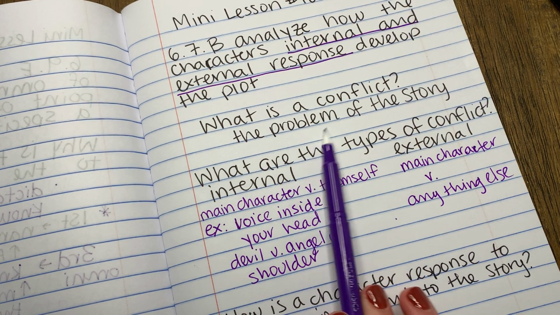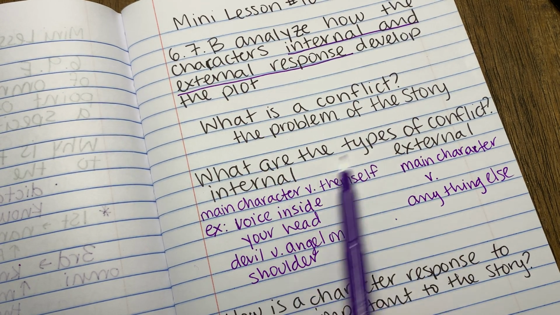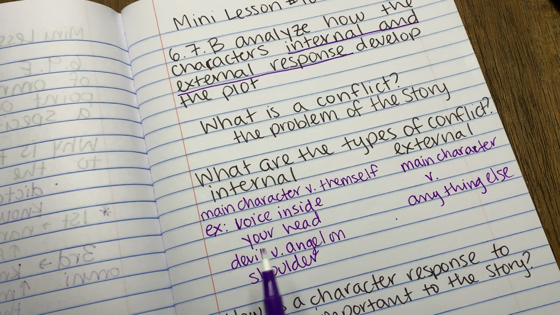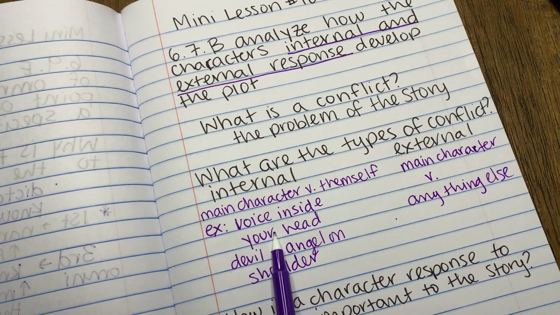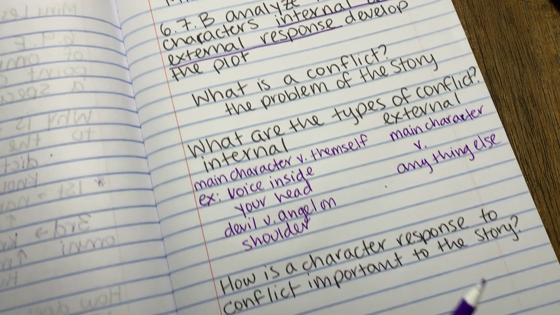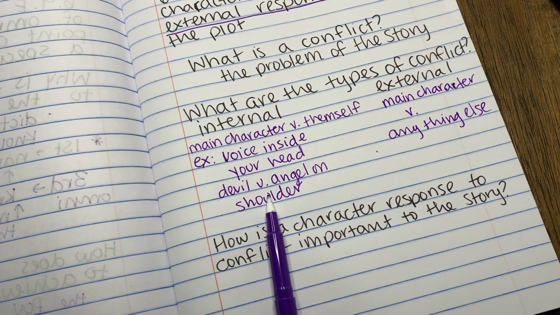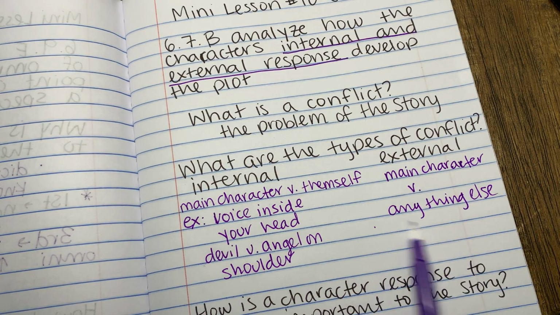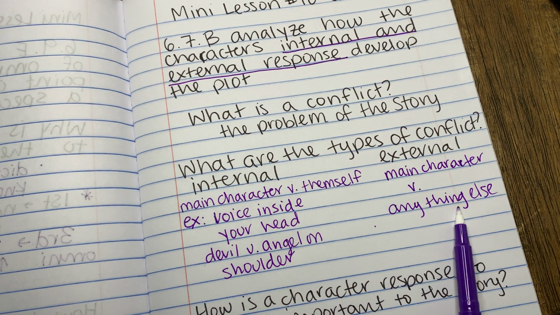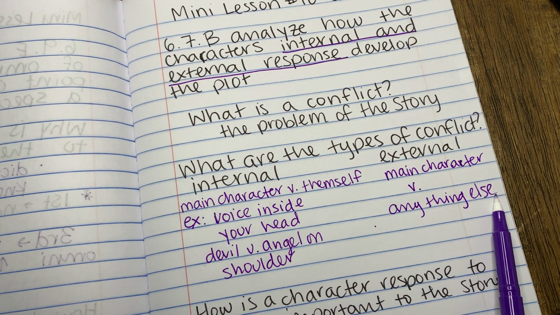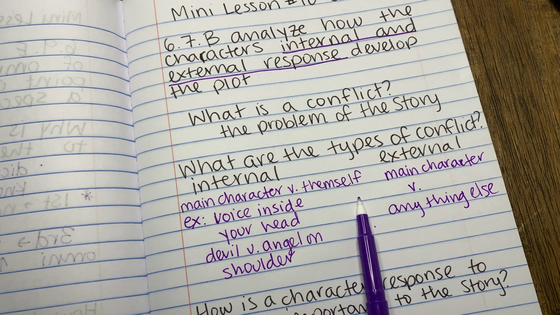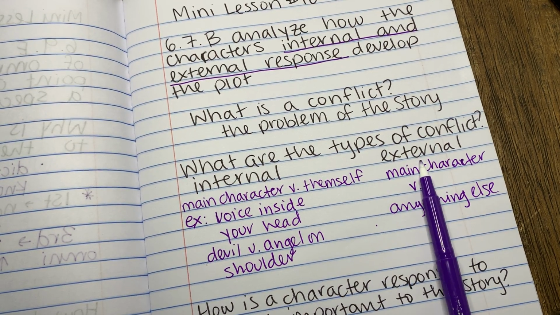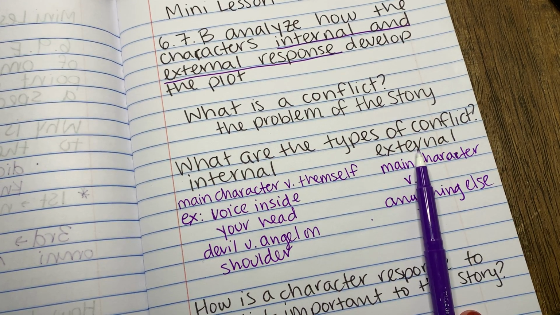If someone has a problem, right? However they deal with that problem, if it's internally, then it's between themselves, right? And so the whole time they're literally fighting with themselves. That could cause them to get into more trouble, right? Okay, if the problem of the story, okay, external, the main character versus anything else, that's what's going to move our story along. The problem is either going to reach a height and then be resolved, or it's going to reach a climax and then stop.